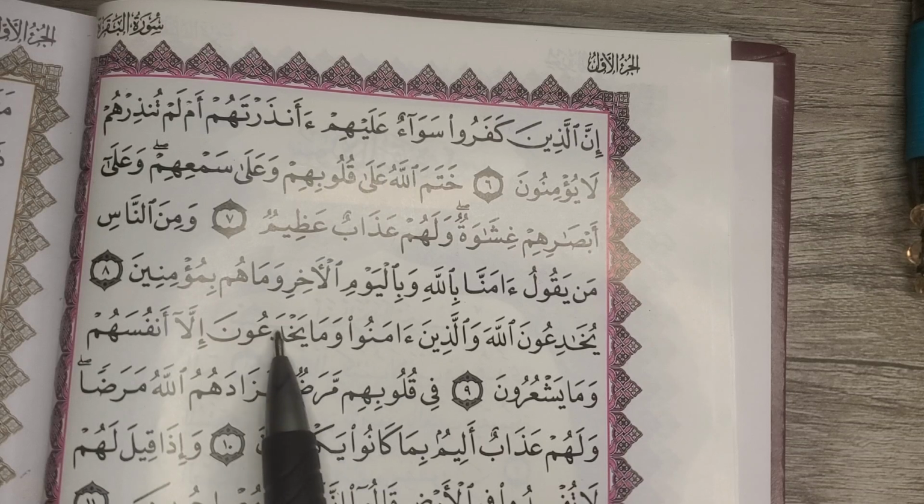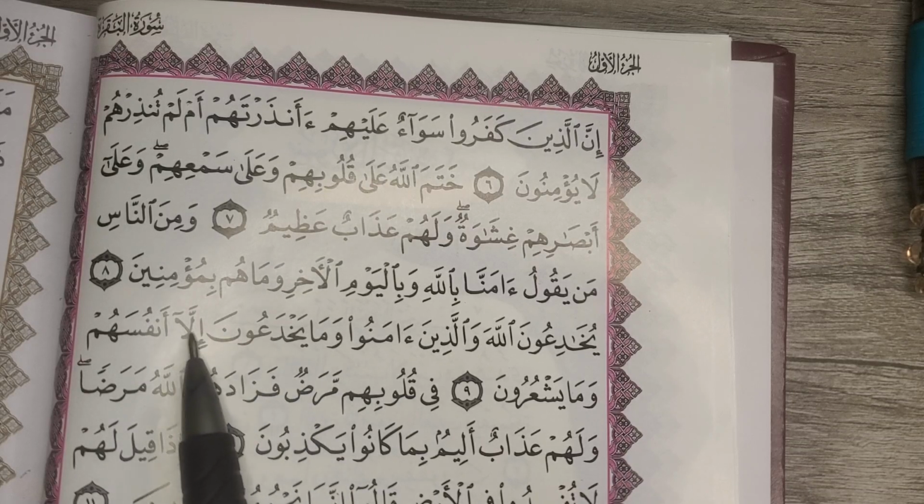وَمَا يَخْدَعُونَ إِلَّا. We have again lam with shadda. So what do we do, and what is the rule? You hold for one haraka, one time, or one finger.